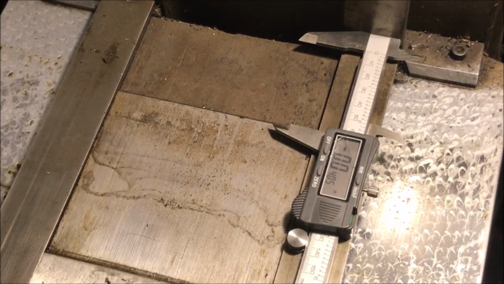As you can see, it moved 0.04 inches instead of 0.1. So it looks like it's going about 40% of the distance that I told it to go. So how do we fix that? Let's go look at LinuxCNC and I'll show you how I'm going to fix that.